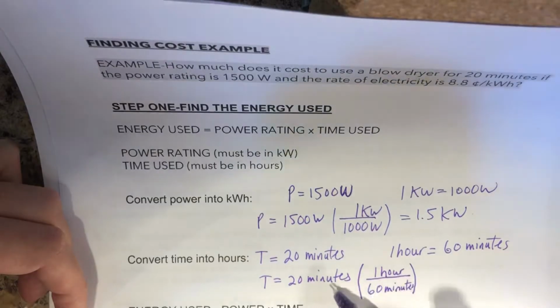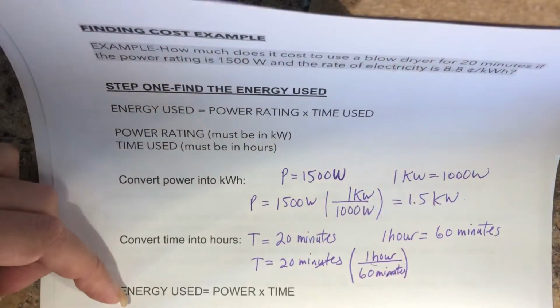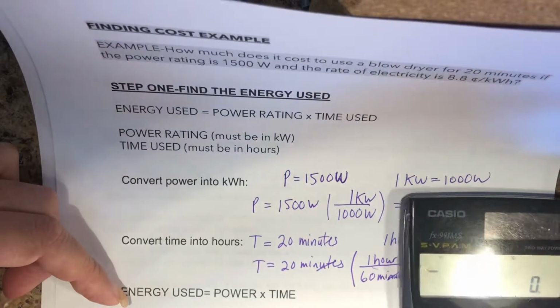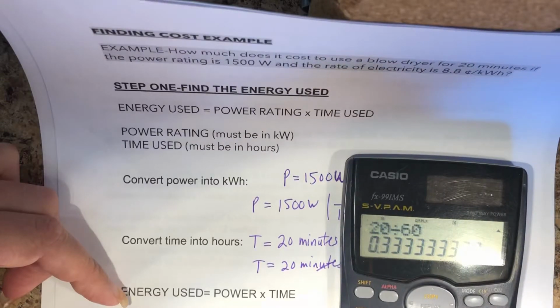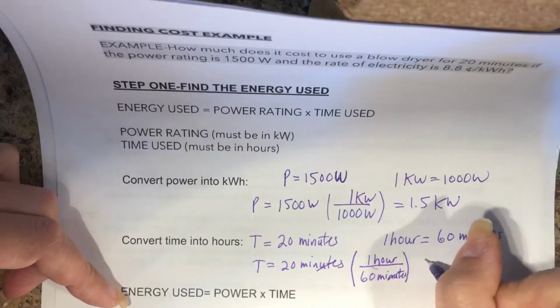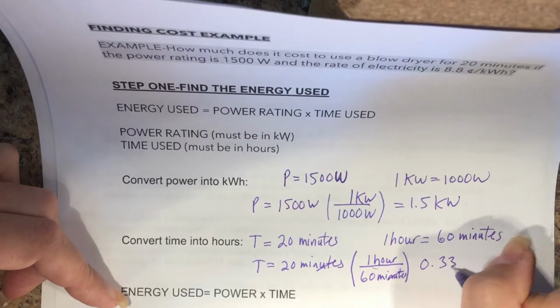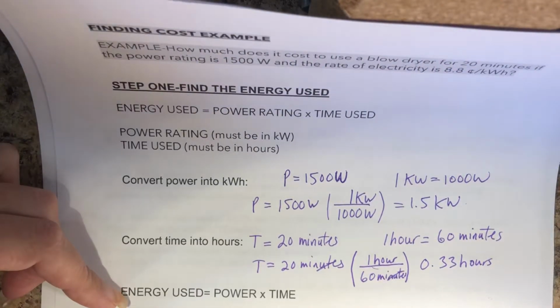Right, so when we divide those two, the minutes go away and we're left with hours. So we'll put that in our calculator. 20 divided by 60, 0.33333333. So we're going to just leave that as 0.33 hours.